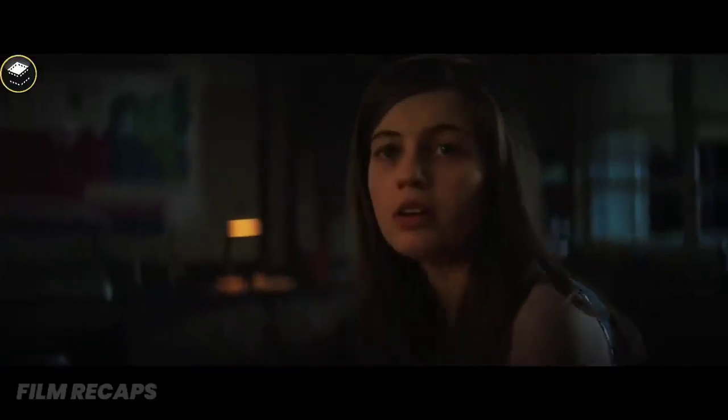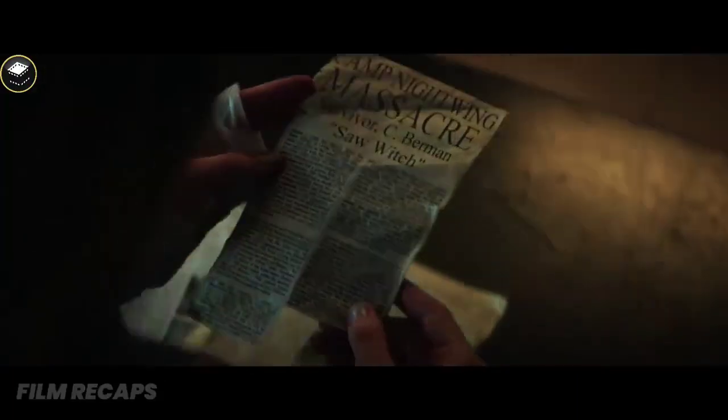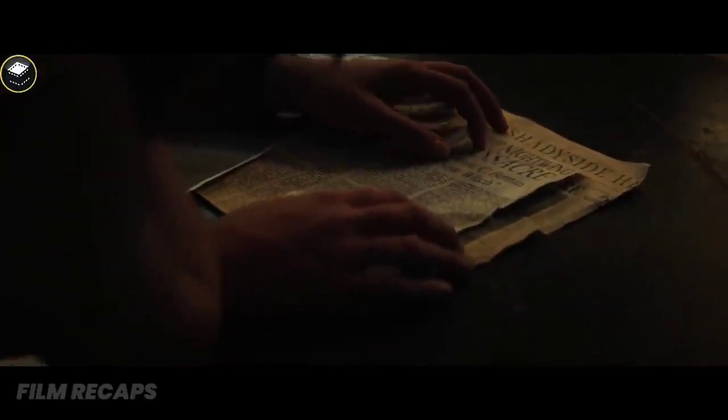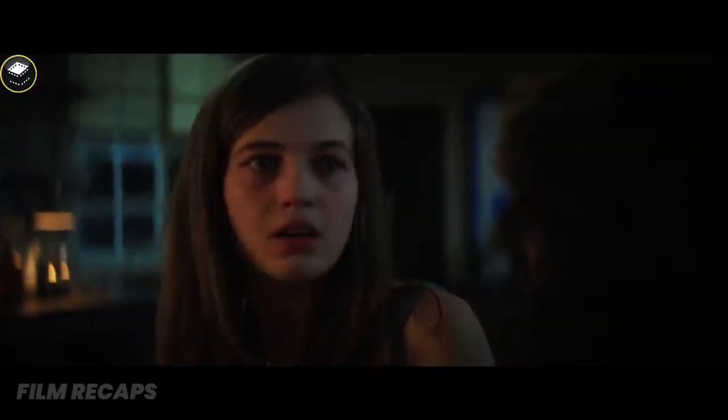Sam then tries reading the news article again, and discovers that it says that C. Berman died for a few minutes, before the medics managed to bring her back to life. As a result, they have now found the true solution. The only way to save Sam is to kill her, and then bring her back to life.